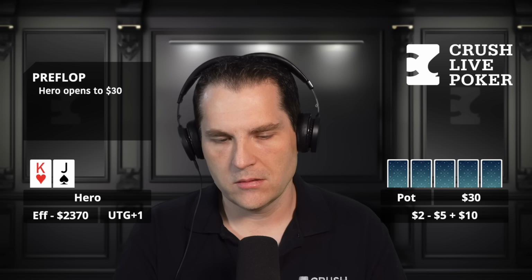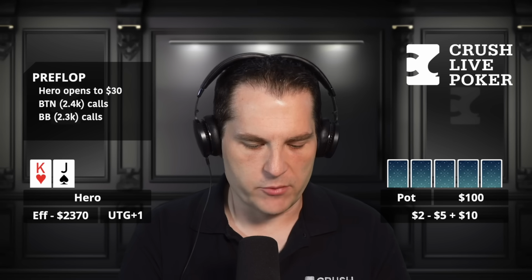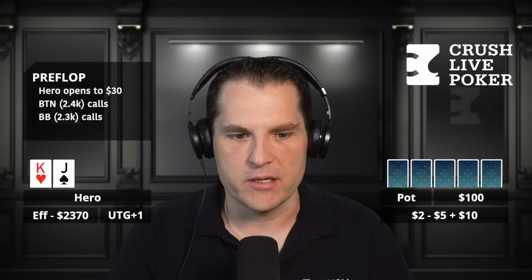Folds around to the button, the aggro weaker reg, and he calls. The middle blind also calls. So there's 102 in the pot, and we're going to the flop. The middle guy's the one with the 2.3K, right? That's correct. I'll call it about $100 in the pot, 3 ways, single raised pot. The flop is King of Spades, 6 of Hearts, 4 of Clubs. No flush draw, right? Correct, King 6, 4, rainbow.